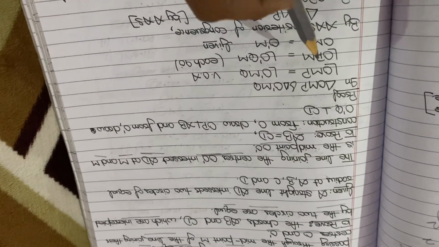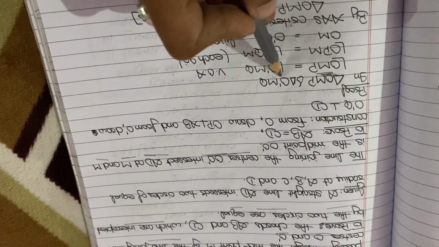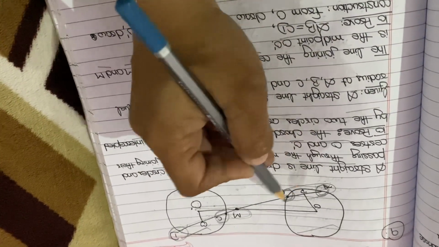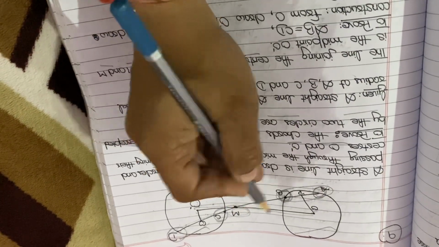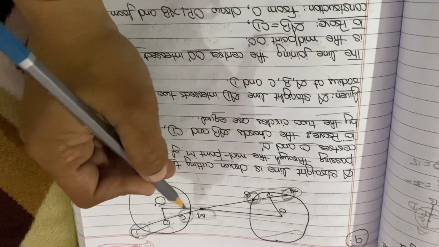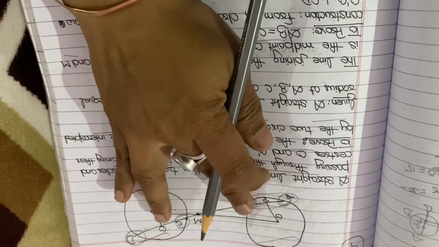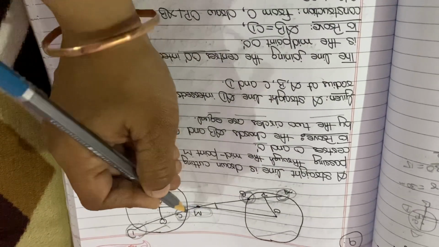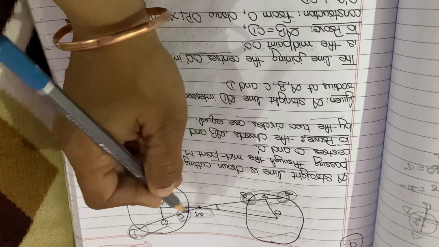Now in triangle OMP and triangle O dash MQ, I'm going to prove these two triangles congruent. First of all, this angle and this angle are vertically opposite angles.